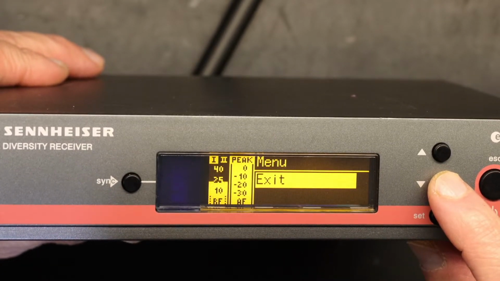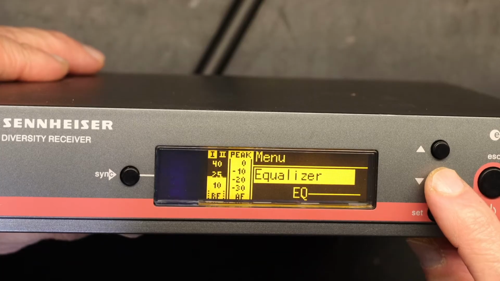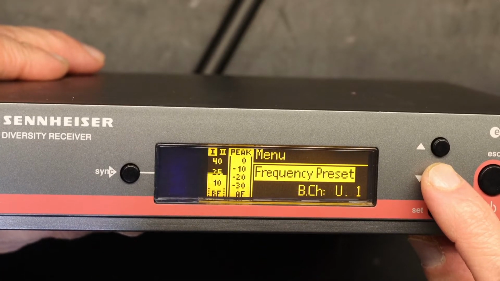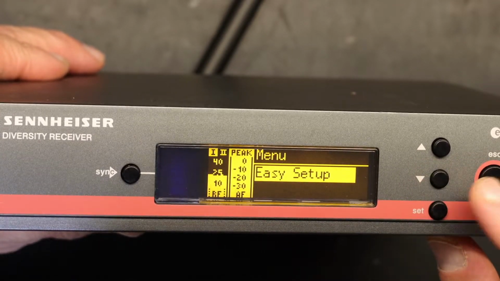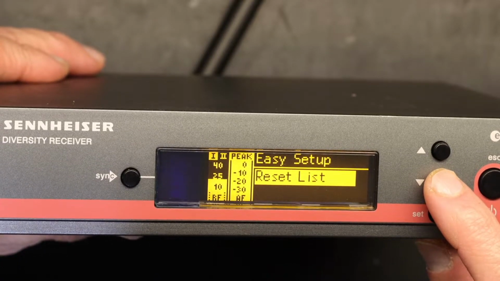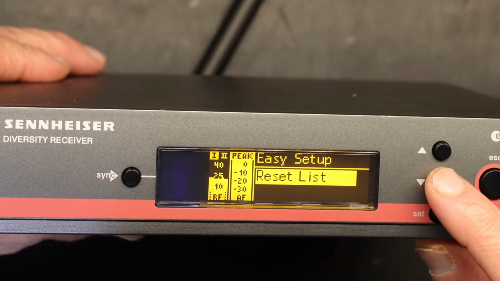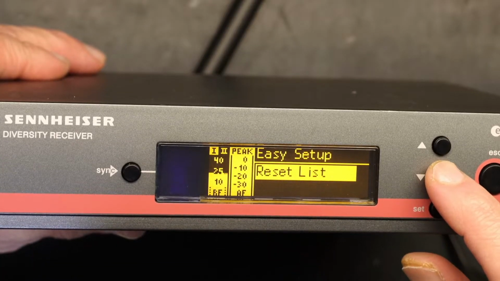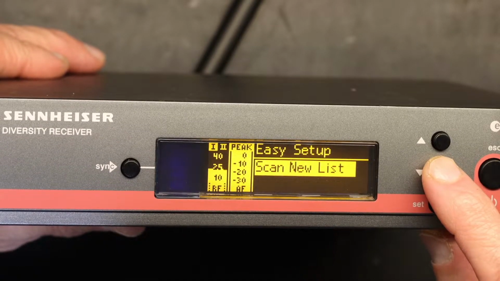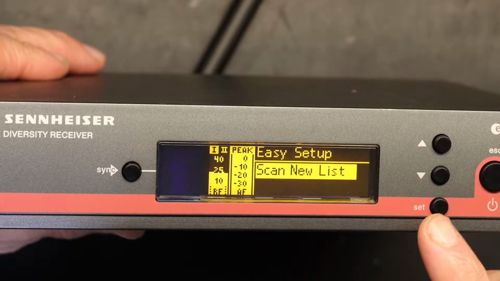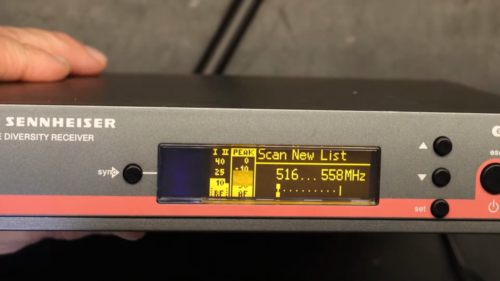So let's choose easy setup, and current list is the list of the channels available. Reset list means reset the current list, and this is scan new list. This is where you need to click scan new list.